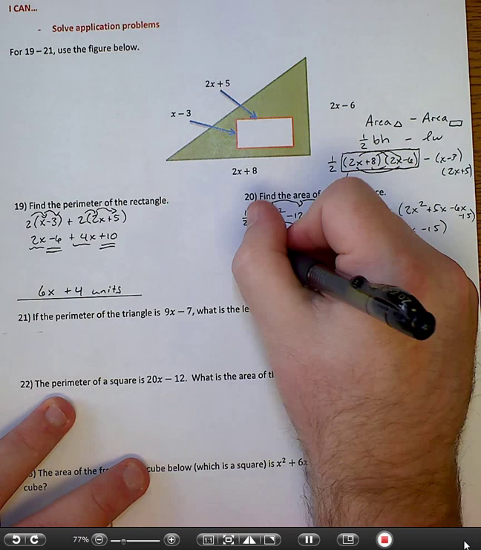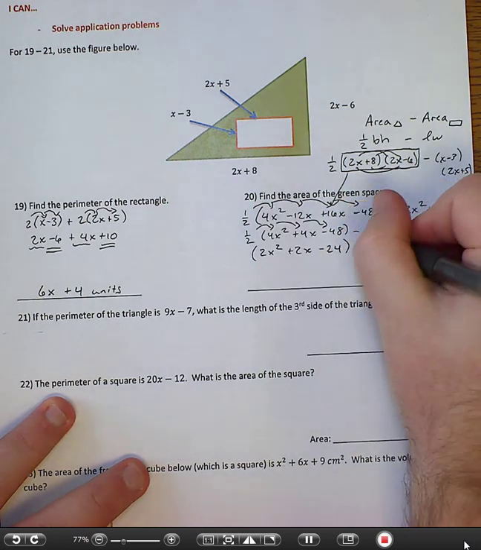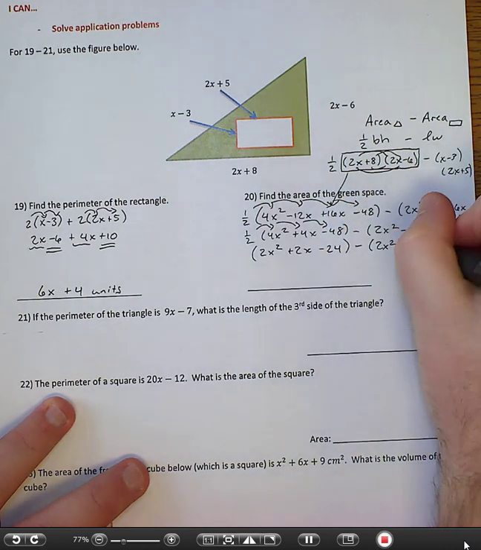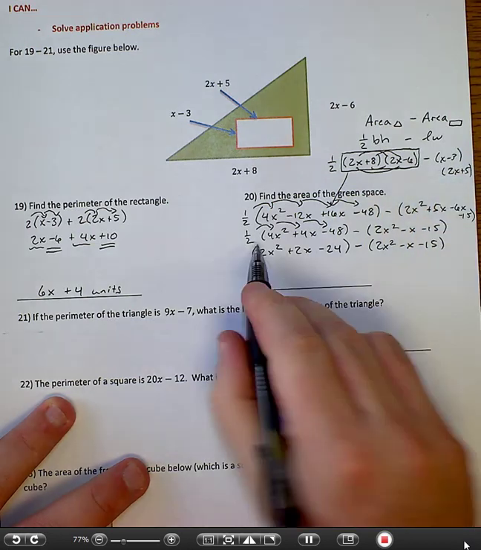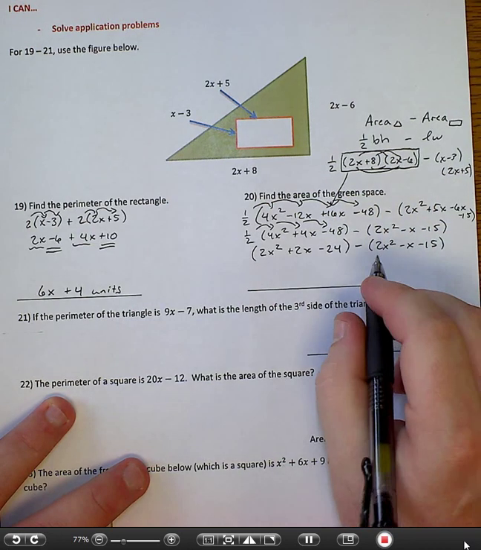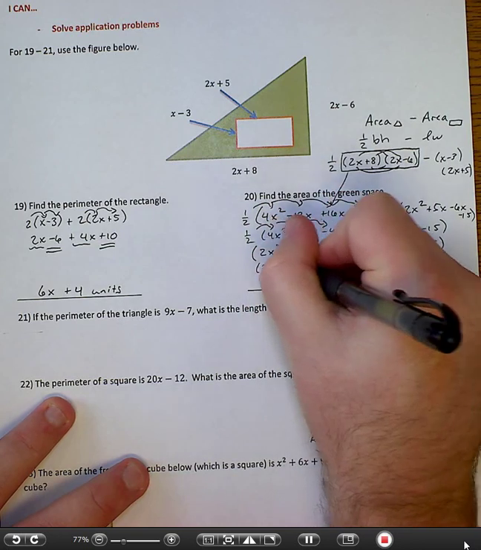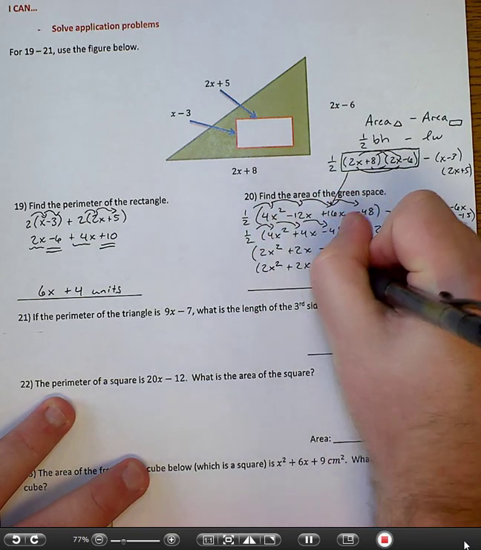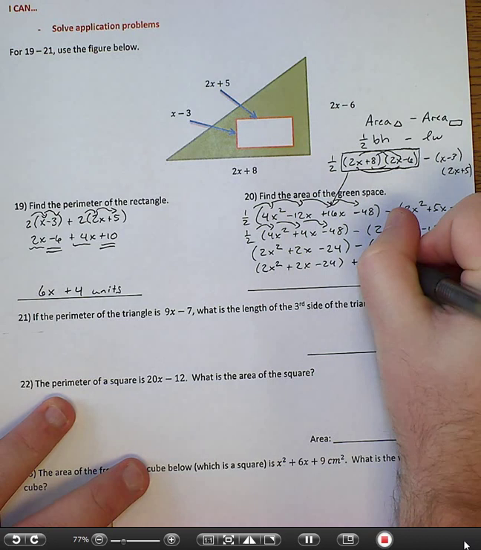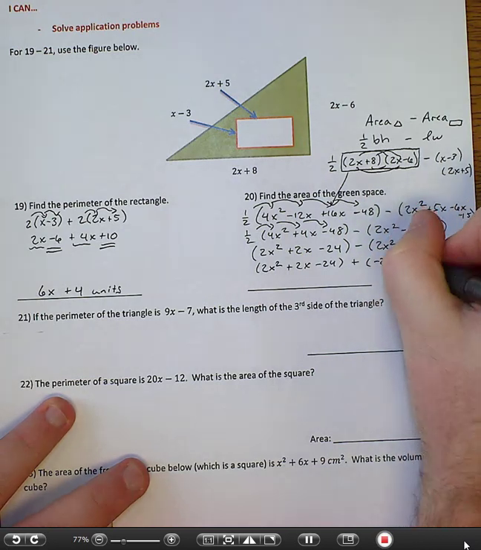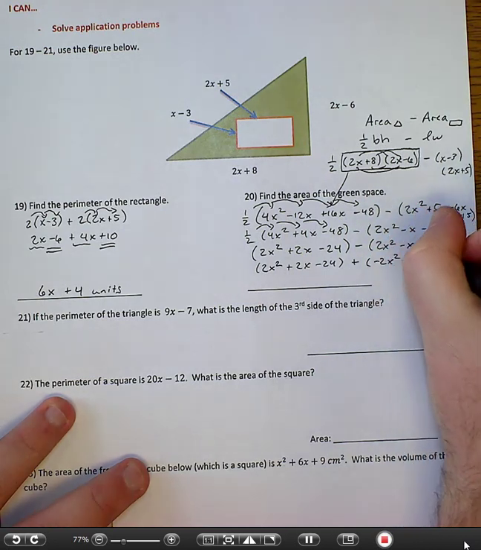So I've got that minus that. Notice how the 1/2 does not affect this one. I recommend when you subtract, change the second one's signs to a plus and change all these signs to the opposite. So it's negative 2x squared plus x plus 15.